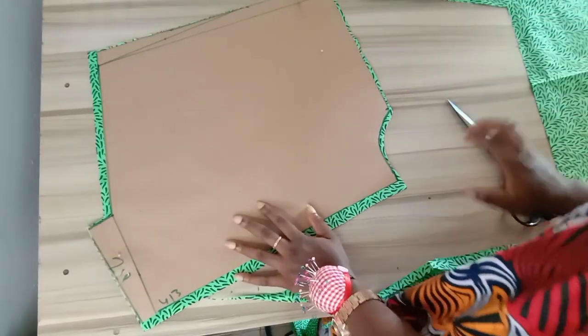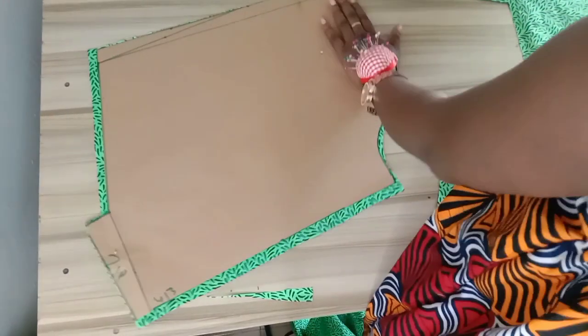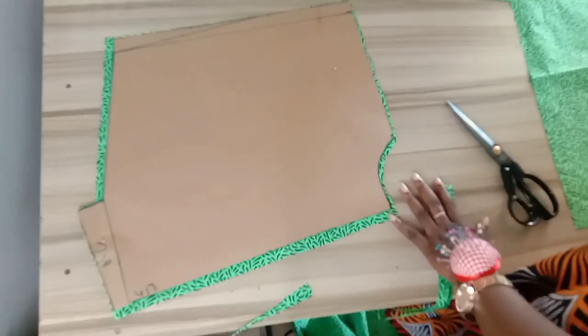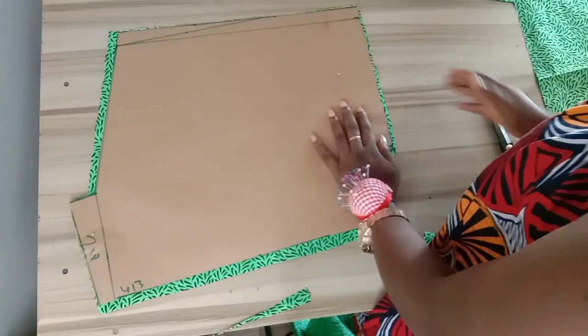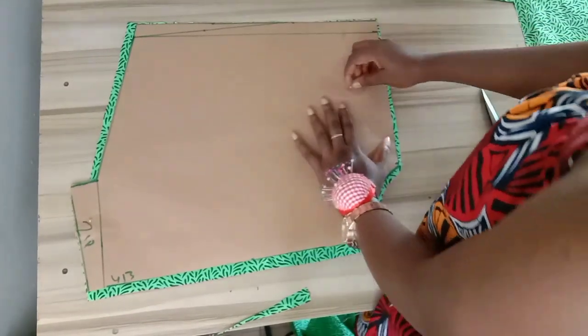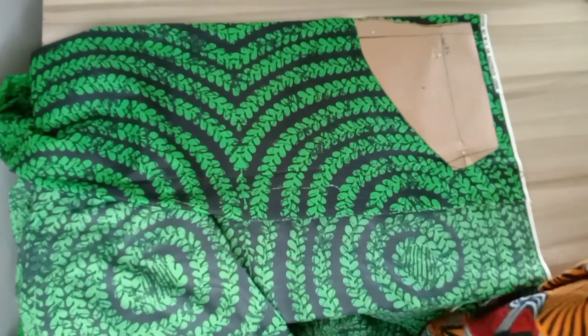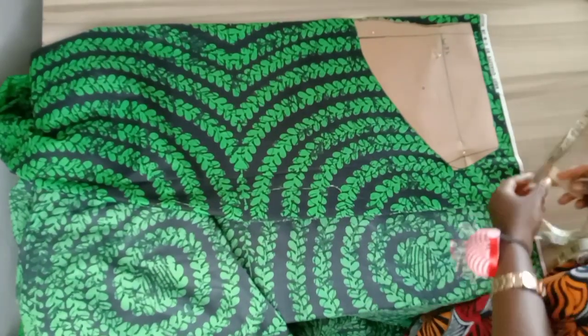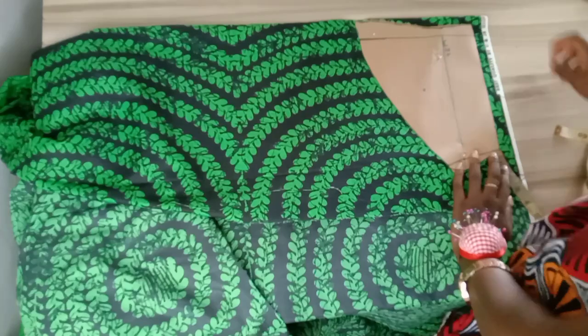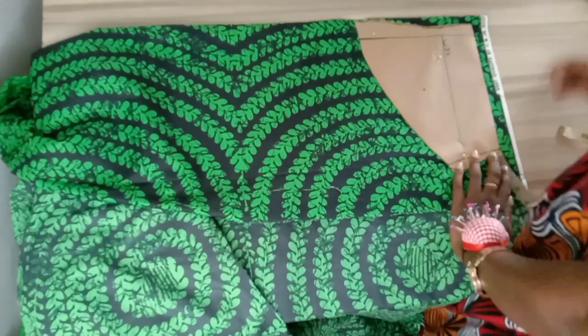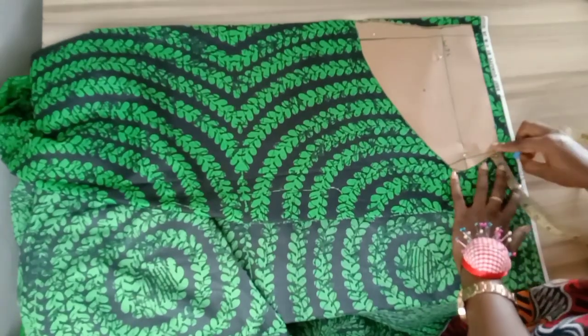Okay, so next I'm going to cut the middle part. Okay, we'll set this aside. I'll use the other fabric for the middle part so that it will look different a bit. So here I've placed it. I'm cutting the back first of all because of the zip.